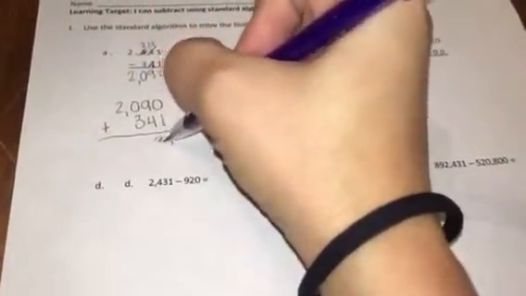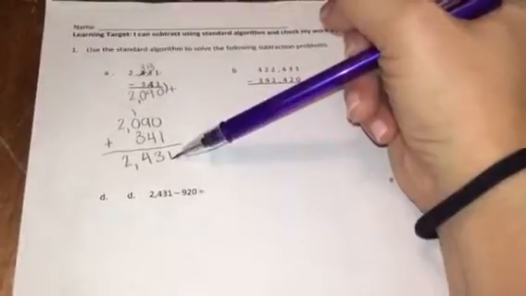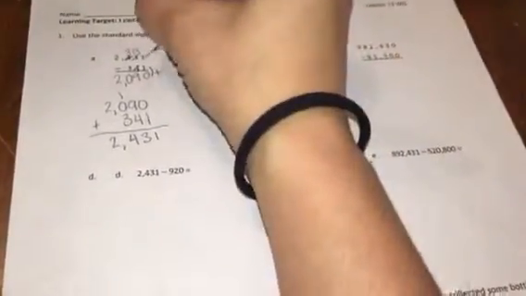So let's see, 0 plus 1 is 1, 9 plus 4 is 13, 3 plus 0 is 3, plus 1 more is 4, and then 2. So now I'm going to look, okay, I need it to get 2,431. Did I get 2,431? Yes. So I'm going to put a check next to both of them because that means that I checked my work.